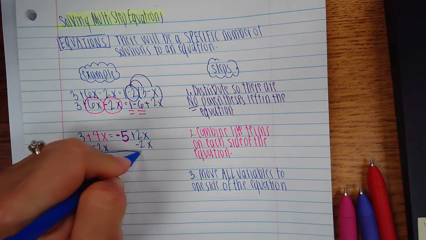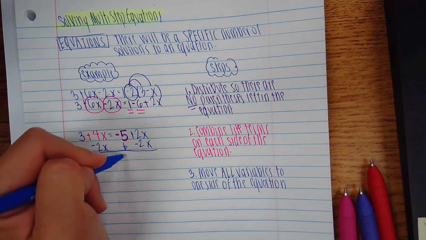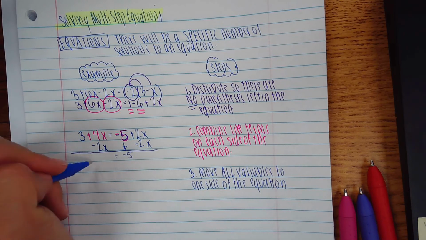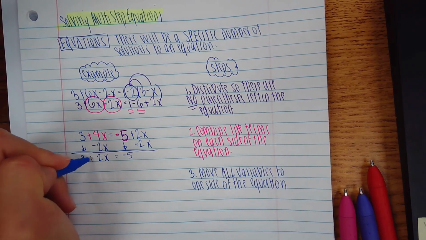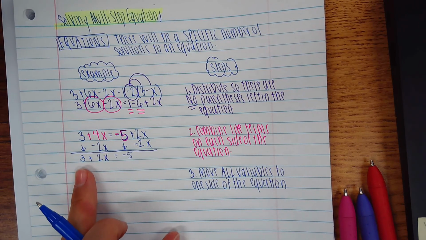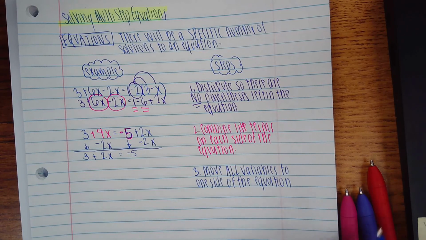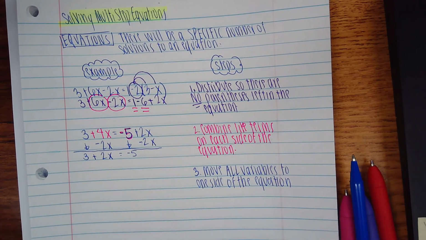And I'm just going to draw this line underneath. And I'm going to bring down this 5, so I'm going to have a negative 5 here. I'm going to do 4 minus 2, which will give me a 2x. And I'm going to bring down this 3. So I'll have 3 plus 2x equals -5.